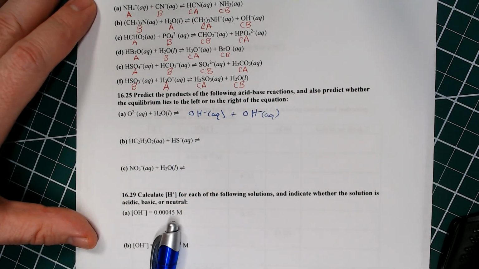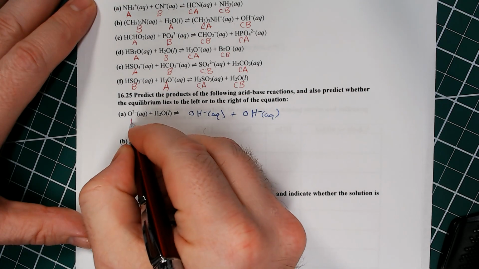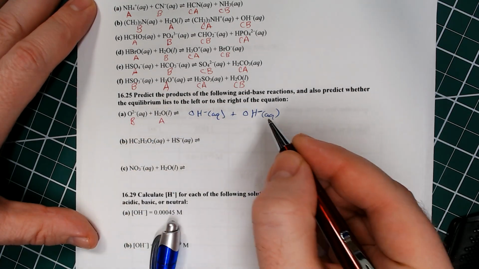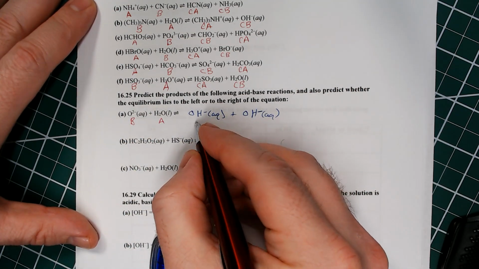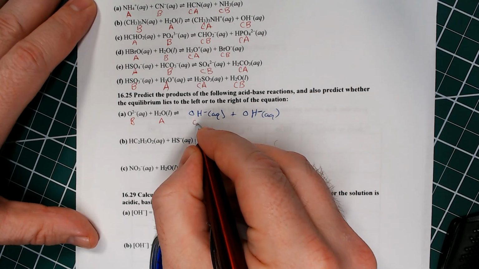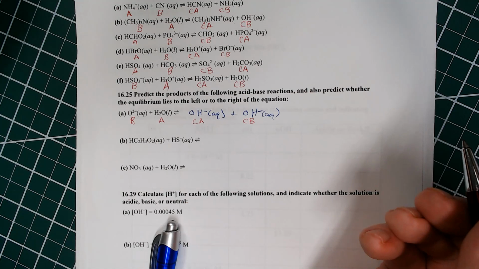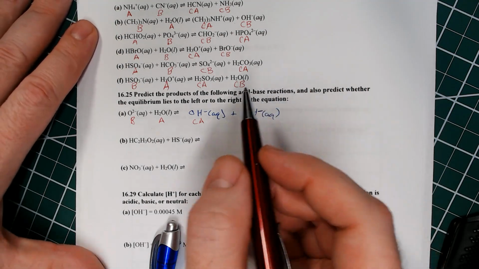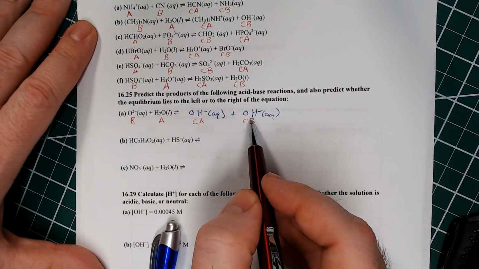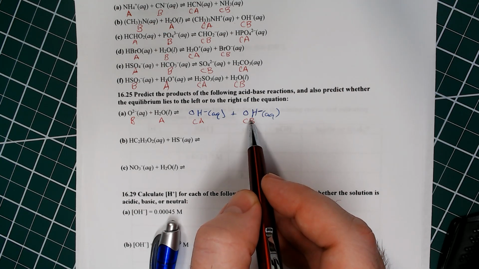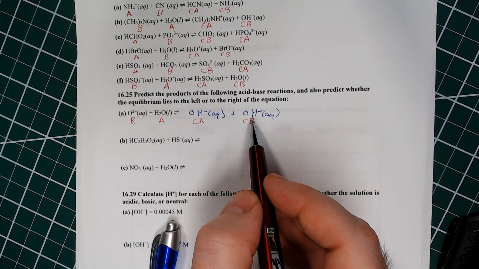So if we're going to label these, this is our base, this is our acid, and it doesn't really matter which one we call conjugate acid and conjugate base, because they're the same thing. So our bases are O2 minus and hydroxide.